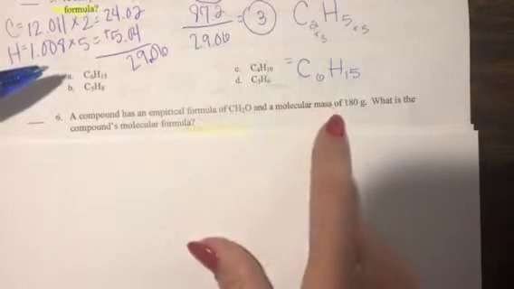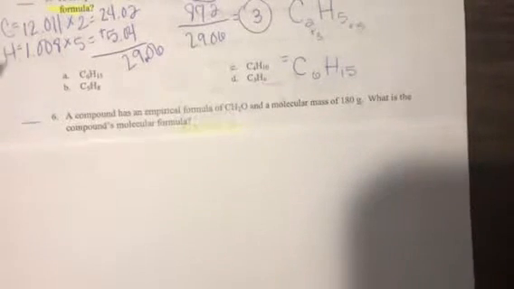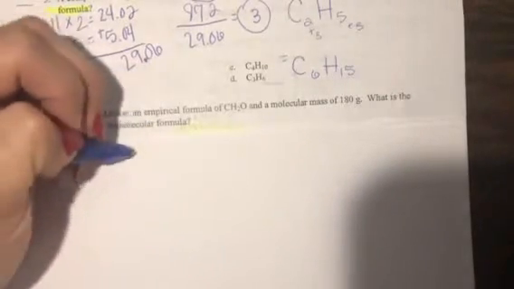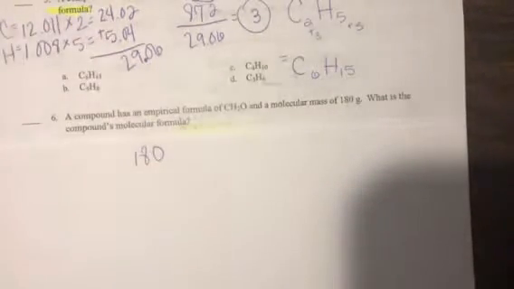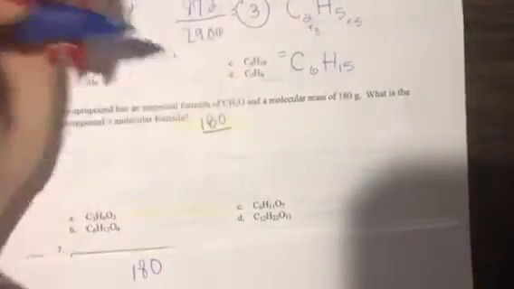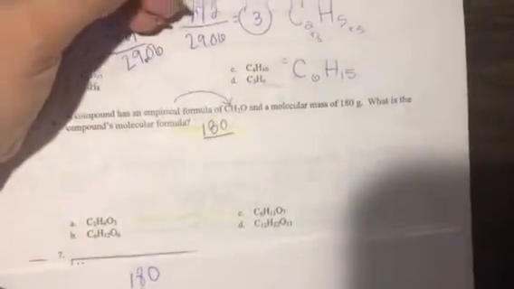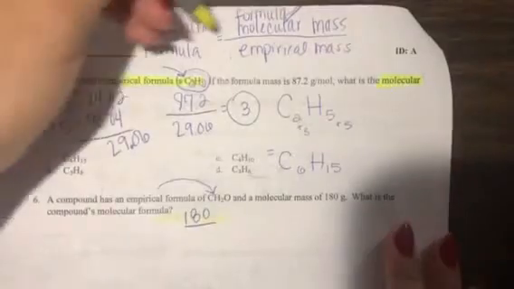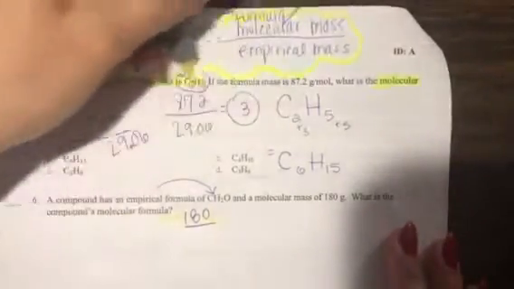A compound has an empirical formula of this and the molar mass of that. What's the compound's molecular formula? Okay, so you put 180 on the top. This is the empirical formula, so in order to find the empirical mass, this is the formula you guys are using.